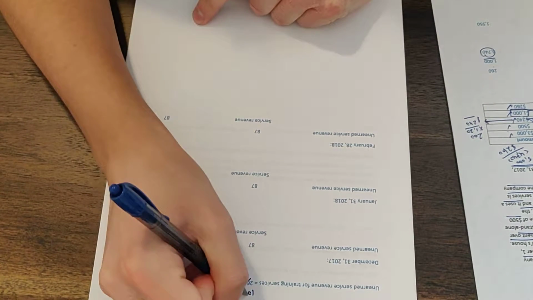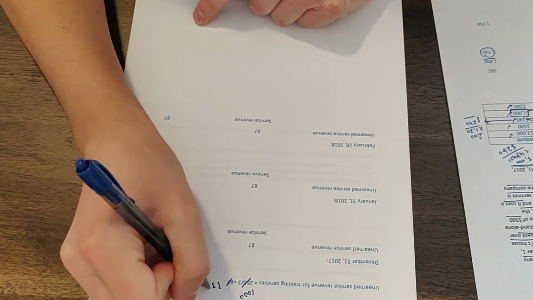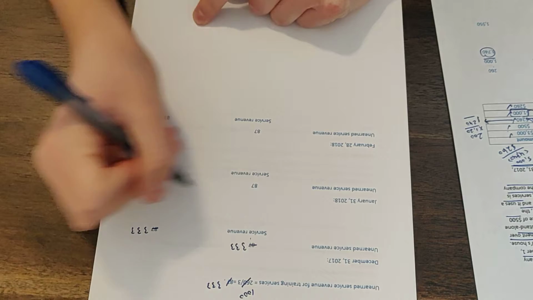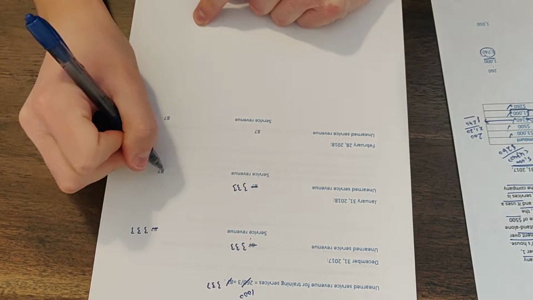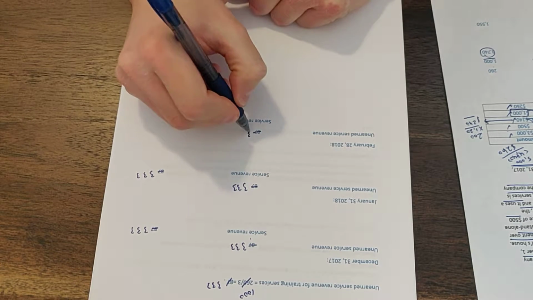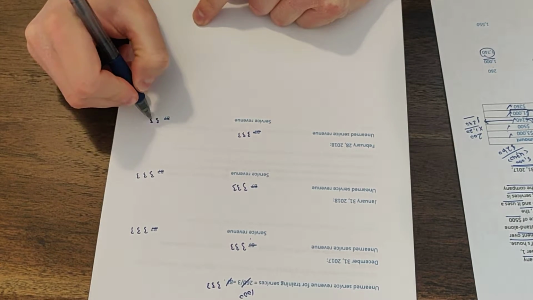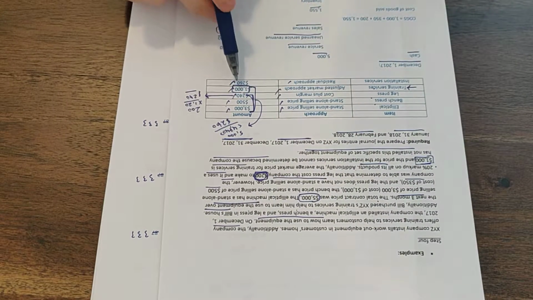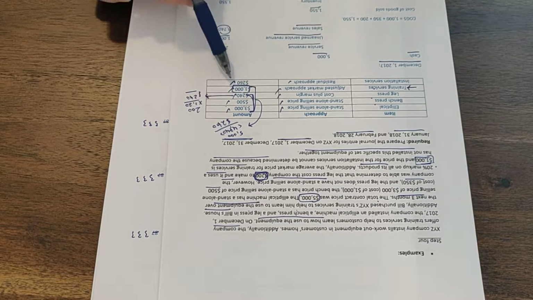This should be $1,000, which is going to change our calculation to $333. So each one of these should say $333. Excuse the typo. $333. I got a little confused on the different revenues, but these should all be $333. Okay. So again, we have $1,000 of revenue for these training services.